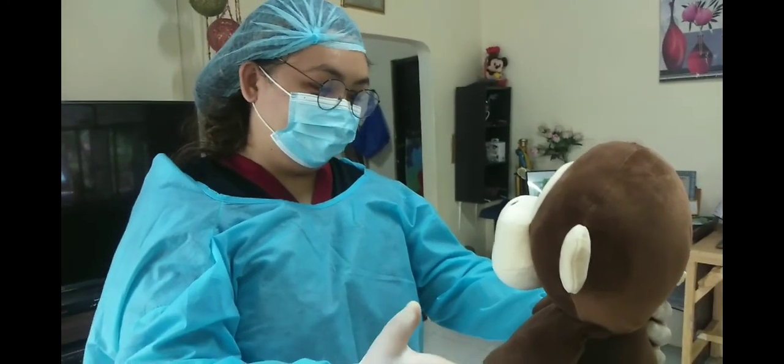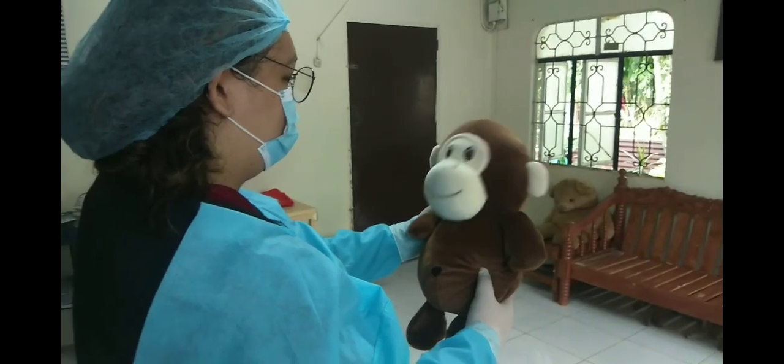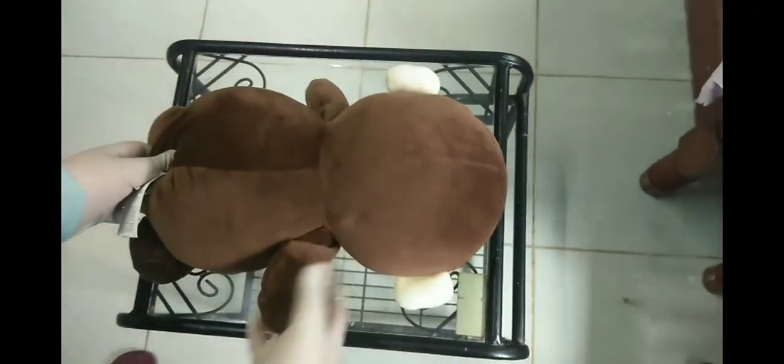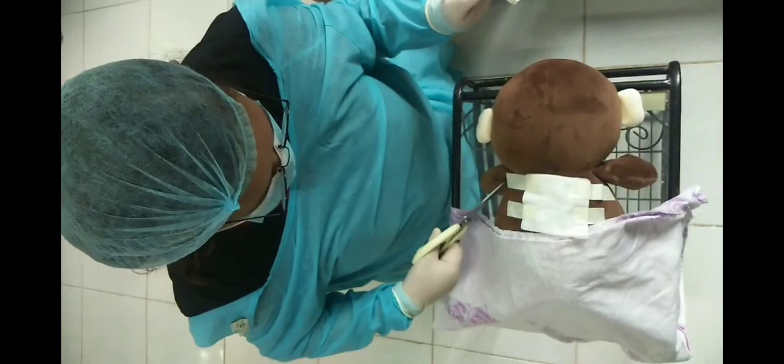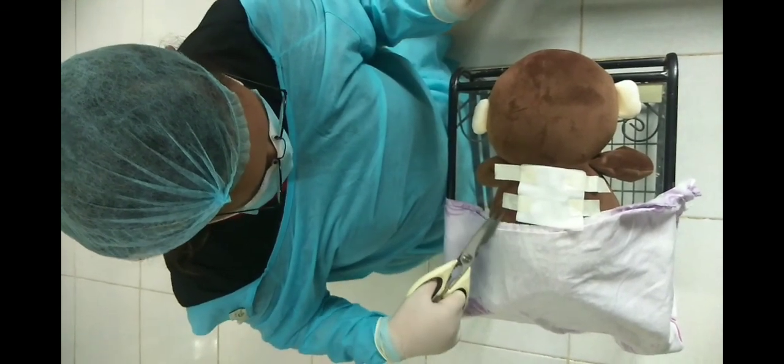Second, explain the procedure to the patient and place him or her in a comfortable position. Keep all of the body covered except the area where the dressing is in place.